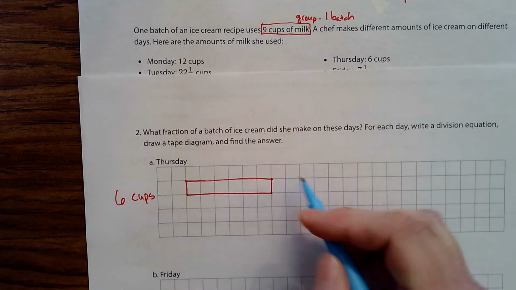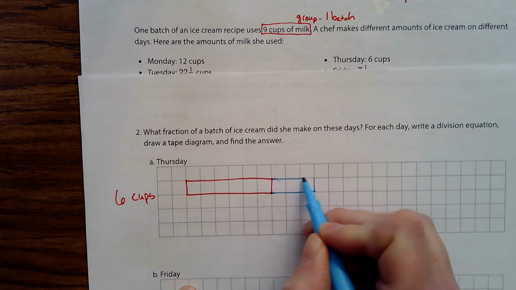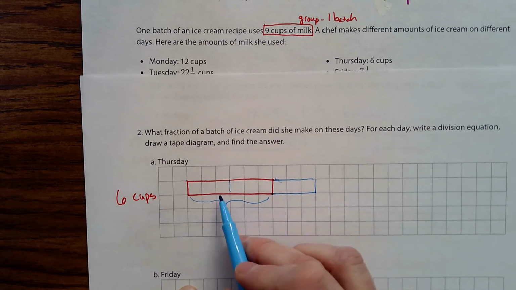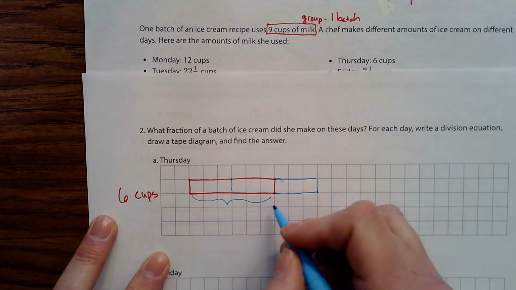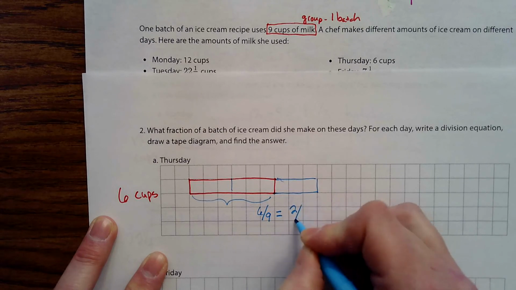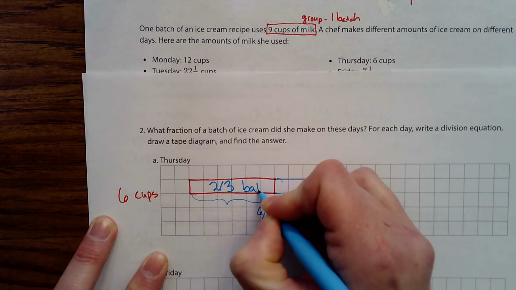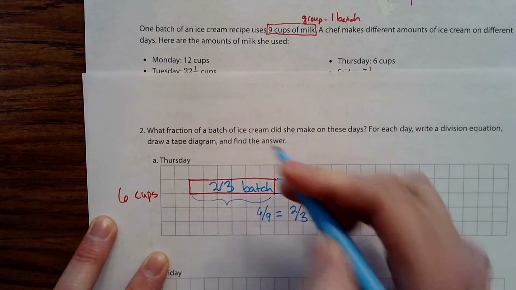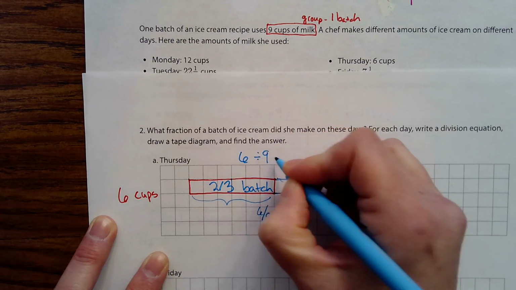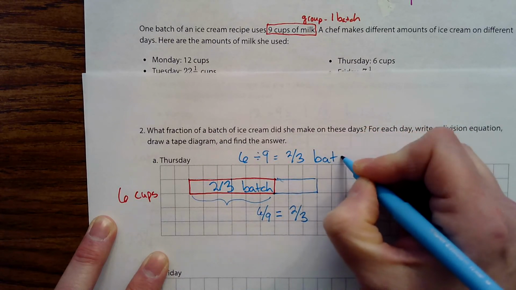And so 9 cups would be out to here, but I only have this much of it. So I have 6 out of 9 cups, which is equal to 2/3. So I have 2/3 of a batch on Thursday. So 6 cups divided by 9 cups equals 2/3 of a batch.